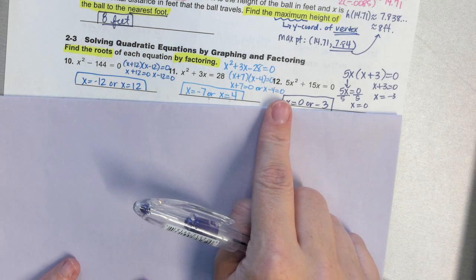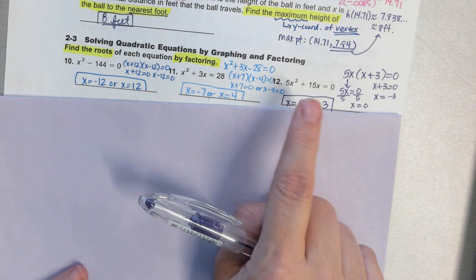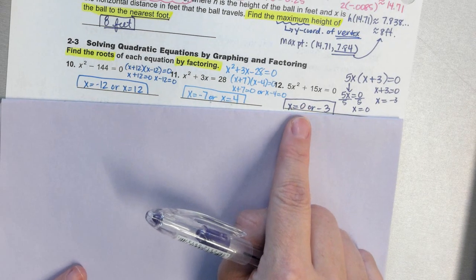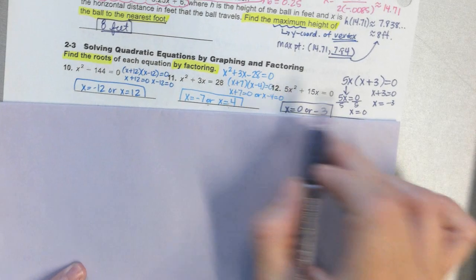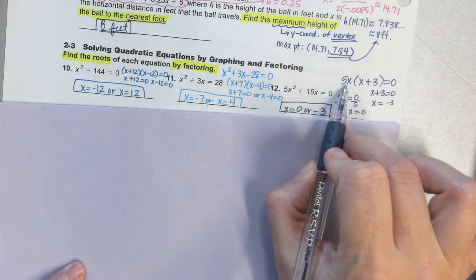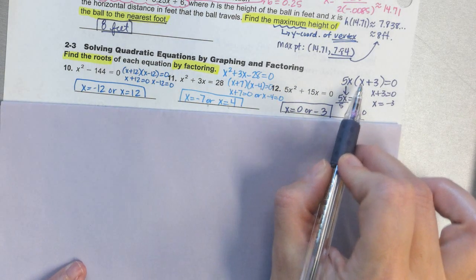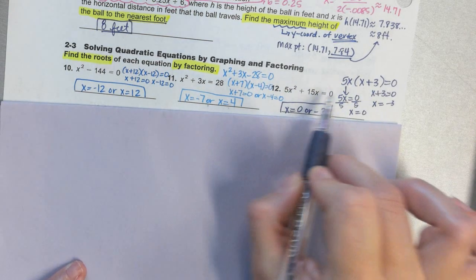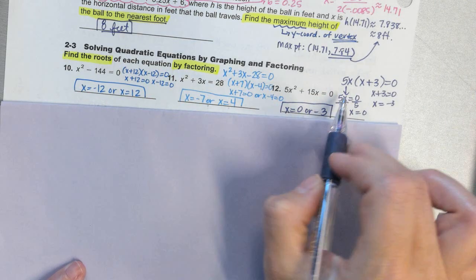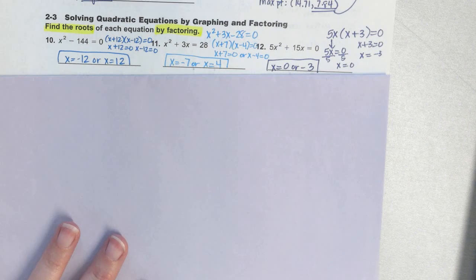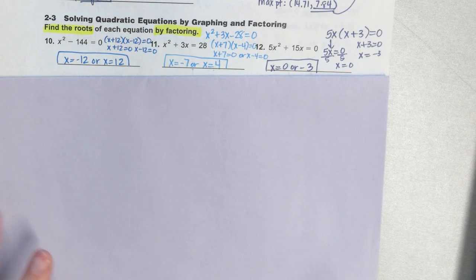Okay, and then if you got it wrong on your other review, I circled it and I made you go back and do it yesterday. Okay, so when you take out the 5x, you're left with x plus 3. You can check it by distributing. 5x times x is 5x squared, 5x times 3 is 15x, and then you have to set each one equal to 0. Please make sure that you showed all of your necessary work for those.